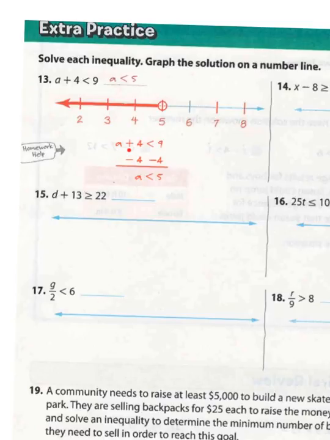So if I have a positive here, I'm going to have to do the opposite, which is negative. Right? So positive 4, I'm going to turn it to negative 4. I'm subtracting by 4 here. If I do it to this side of the equal sign, I have to do it to this side. So then I'm left with a. I bring my less than sign, and then 9 minus 4 equals 5.